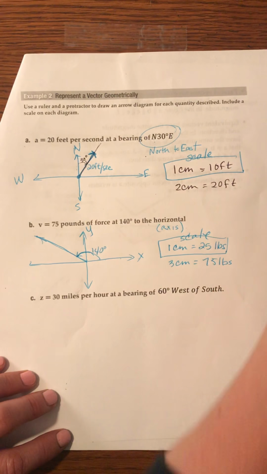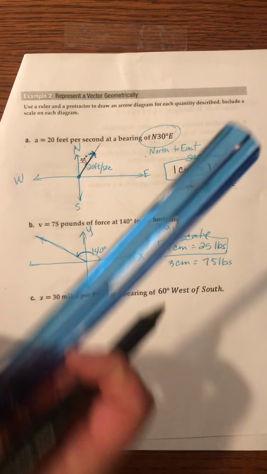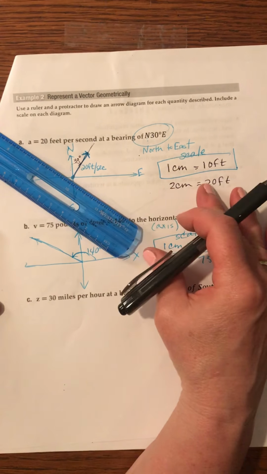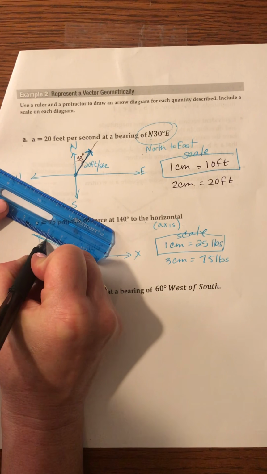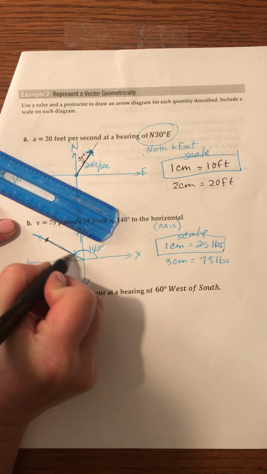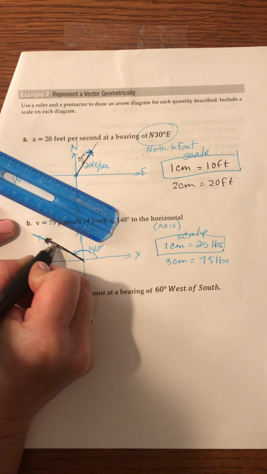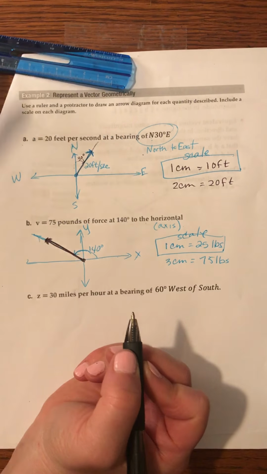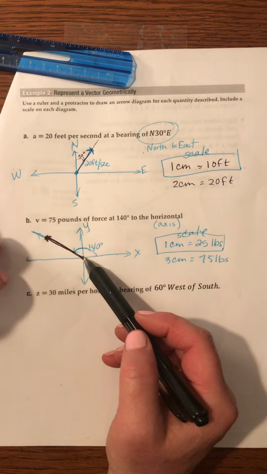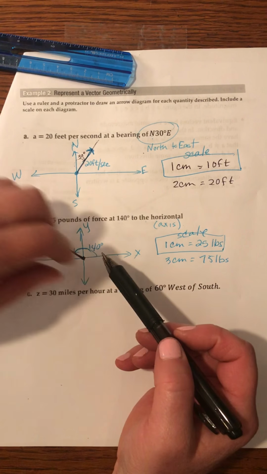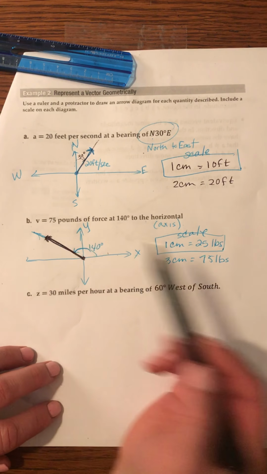And then I'm just going to mark off 3 centimeters, and that's the magnitude of my vector. So it ends up being about right there. And so my vector is right here. It's the black part. And so maybe you're pulling something along here, going from this direction at an angle with the horizon.